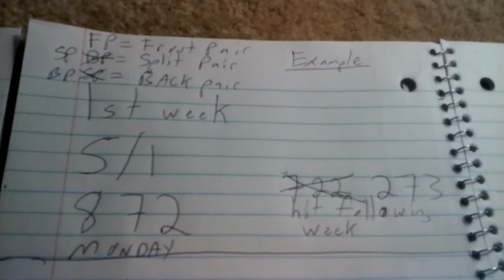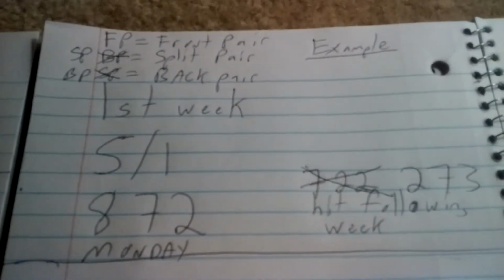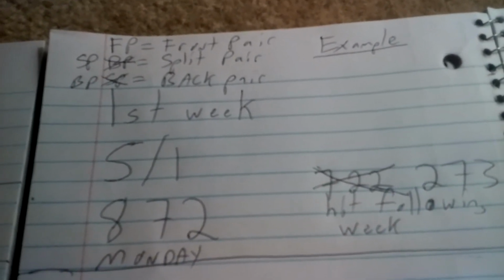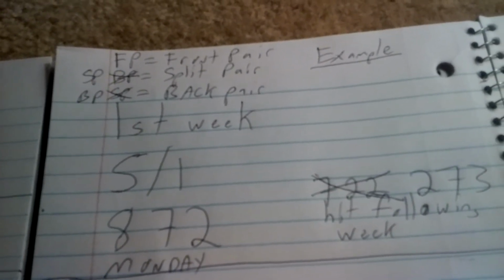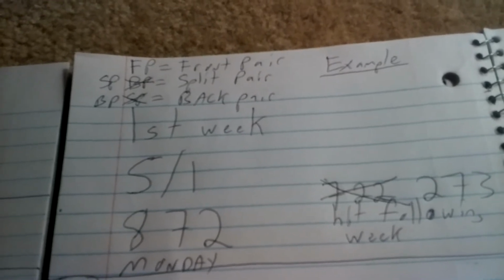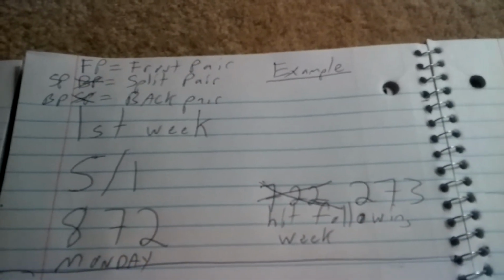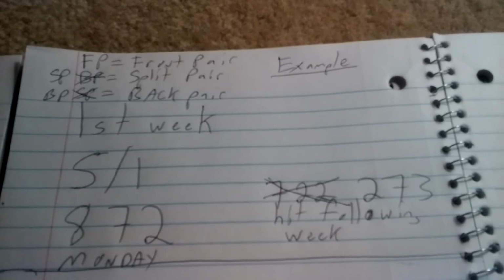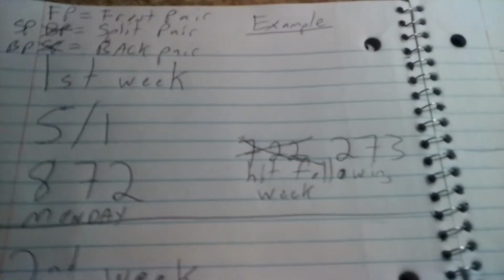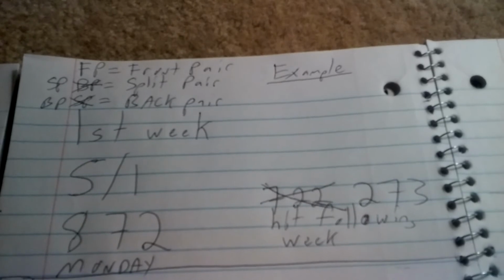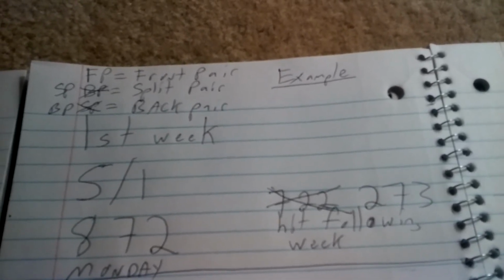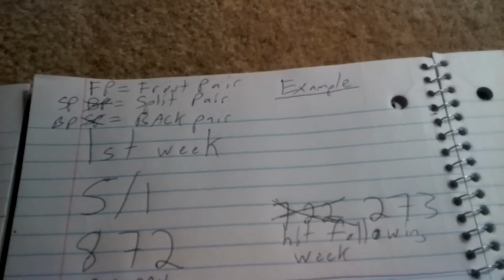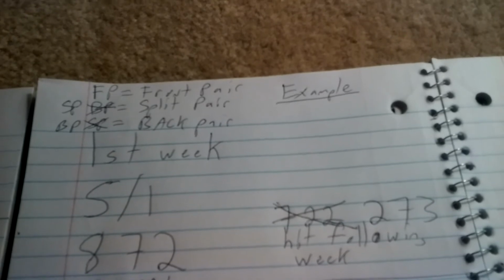Alright, so what I was looking at, I did the calendar for May for Florida, and I'm looking at the evening side. What stood out to me is that on May 1st, on Monday, 872 hit. The following week, 273 hit. I don't know what day, I didn't make a note of that. But what that tells me is, you see how an 872, 2-7 reversed, and then it went 2-7-3 for that following week.